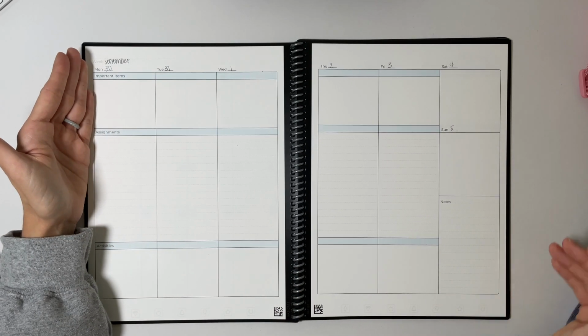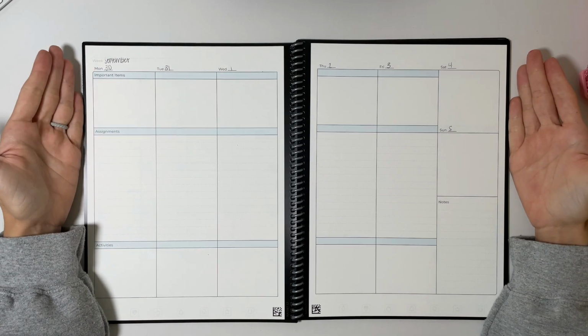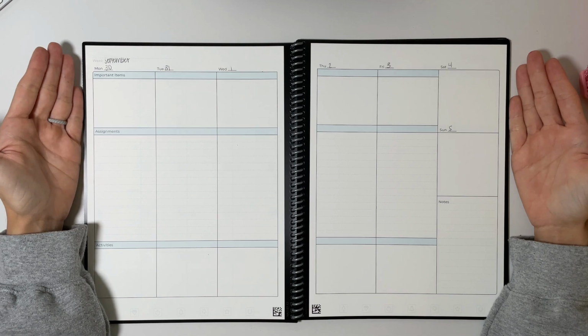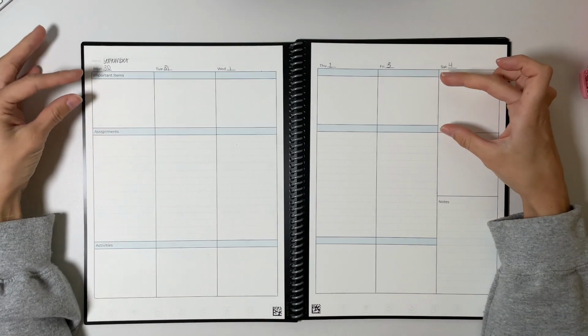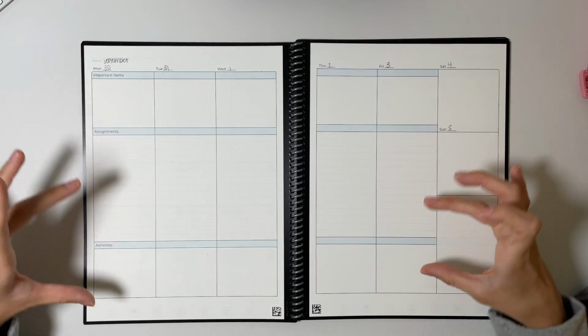So it starts on Monday, and then it has the weekends, Saturday and Sunday, in these two little cubes. Basically, this gives you an overview of what your day can look like. This top box is labeled important items. Then you have assignments, and then you have activities.